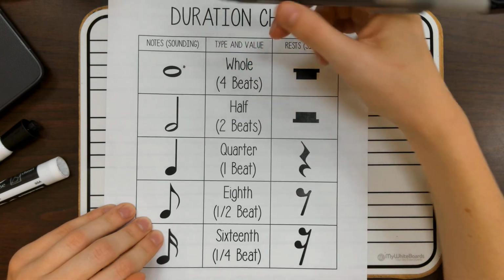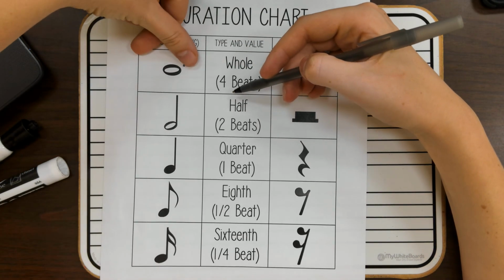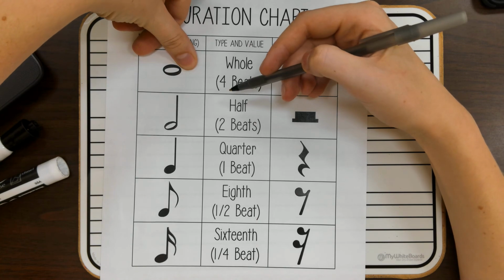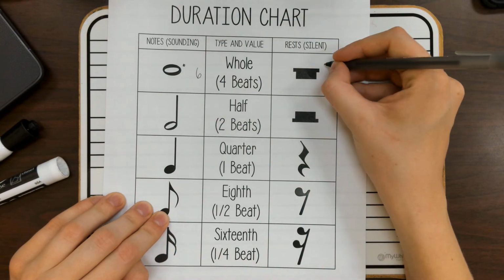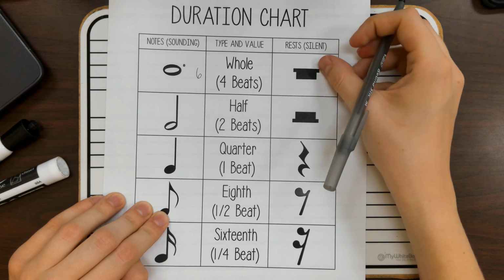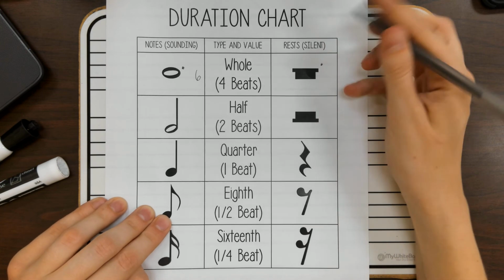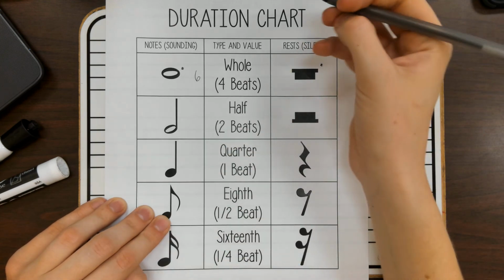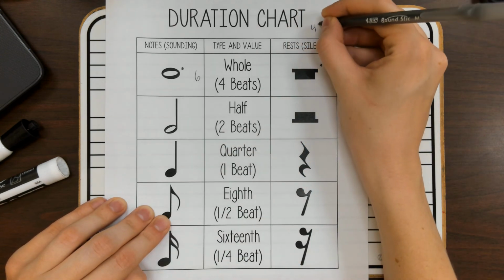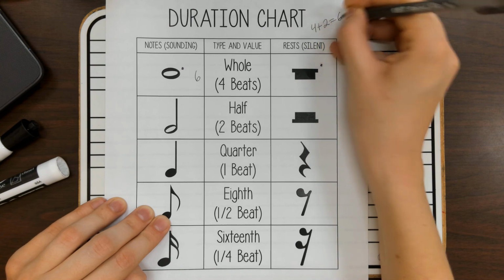For example, a whole note without a dot is worth 4 beats. A whole note with a dot is worth 6. Same thing with the rest. Without a dot, 4 beats. With a dot, 6. How did we figure this out? Well, 4 plus half of 4, 6.